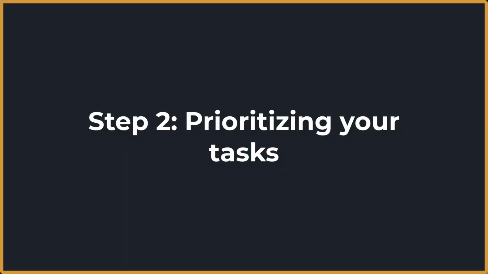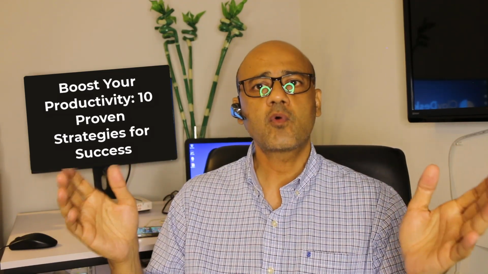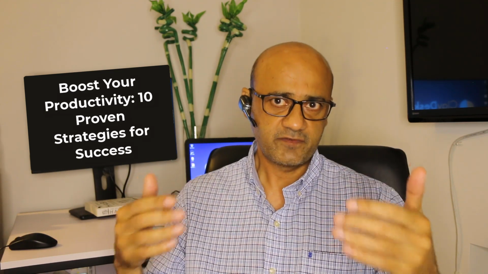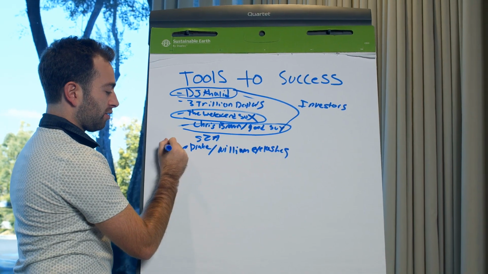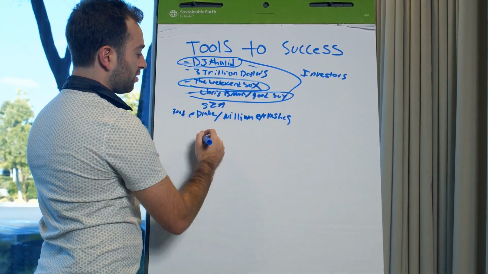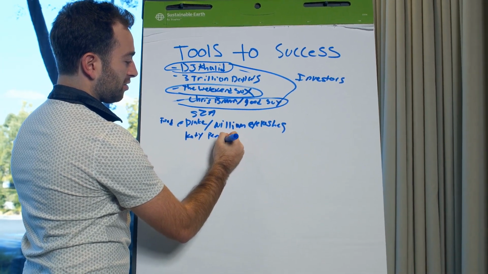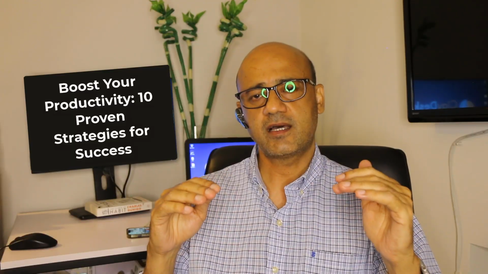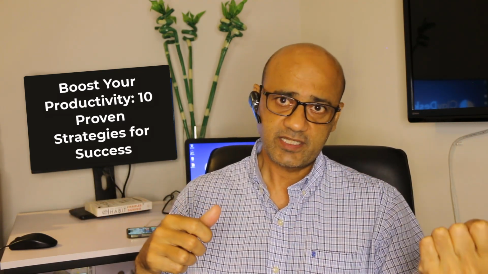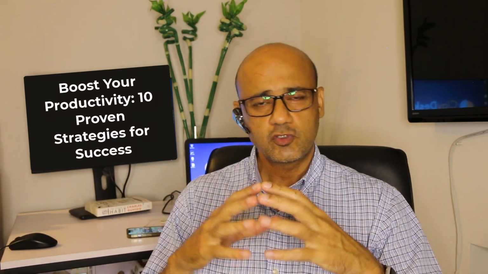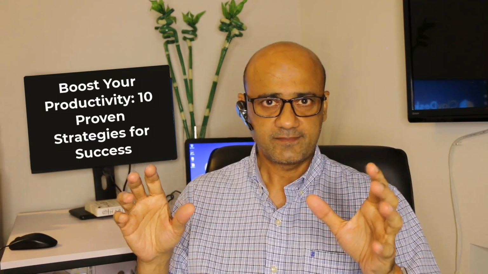Step 2 is prioritizing your tasks. So once you've identified the task that is most important, it's time to prioritize it, right? And this involves organizing your tasks in order of importance and urgency. You can use a to-do list, for example, or a task management tool to prioritize your tasks. Now, use a to-do list or a task management tool to write down all the tasks that need to be done in order. Determine which tasks are most important and which are less important and write them down accordingly. So prioritizing your tasks based on importance and urgency is important.